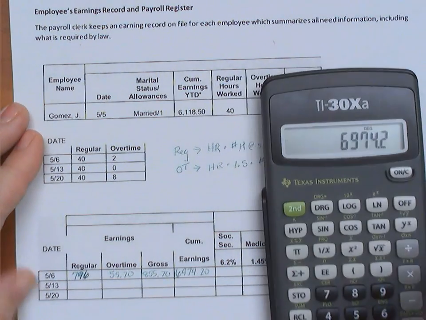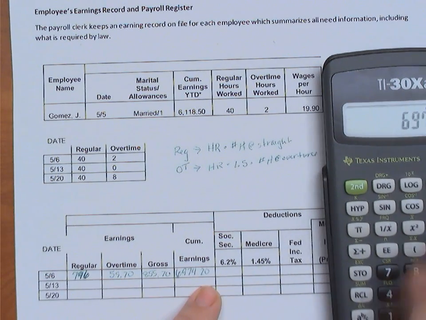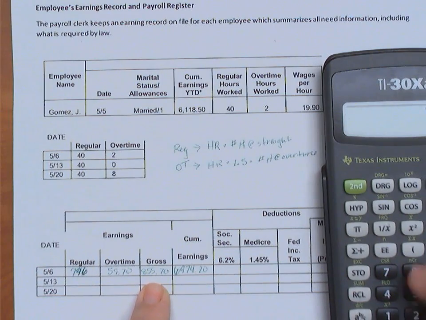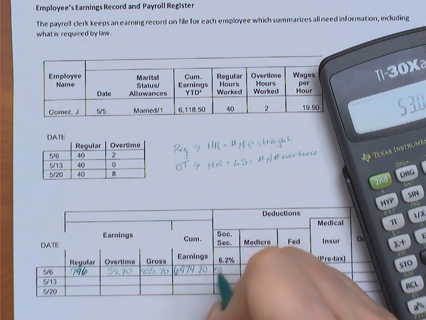Then to do the next set of earnings, we can just go all the way across. But then we do the Social Security. Social Security is going to be his gross salary, $855.70 times 6.2%, which gives you $53.05. Remember, looking to the right, I don't round up, so that stays as a 5. So it's $53.05.